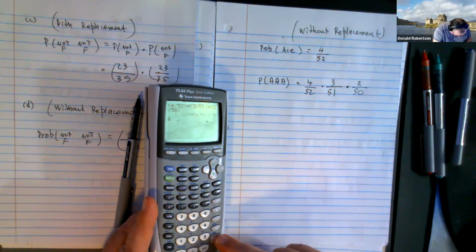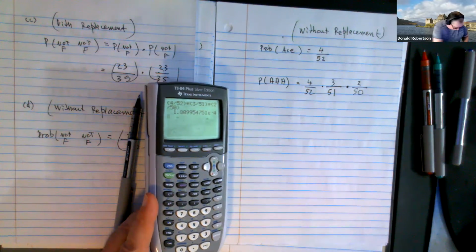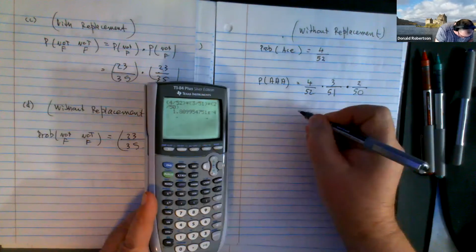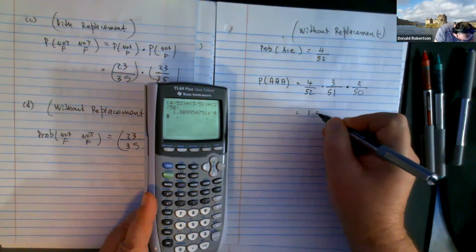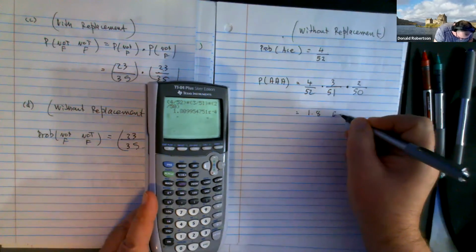Do you see that funny little e negative 4? What we've got is a number that looks something like this, 1.8 roughly, e to the negative 4.